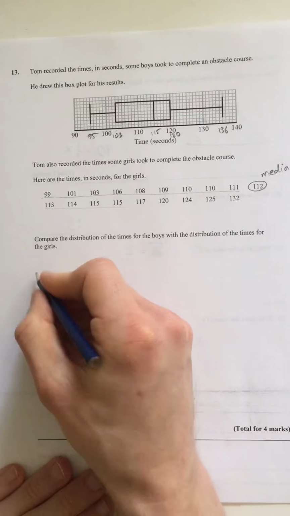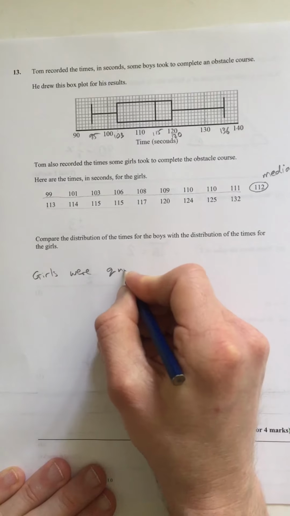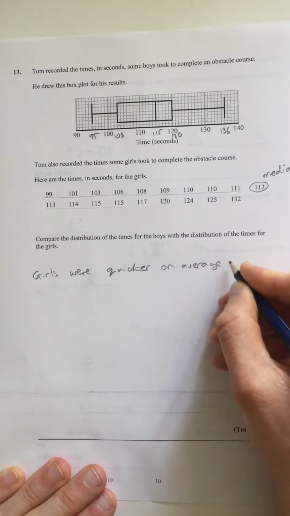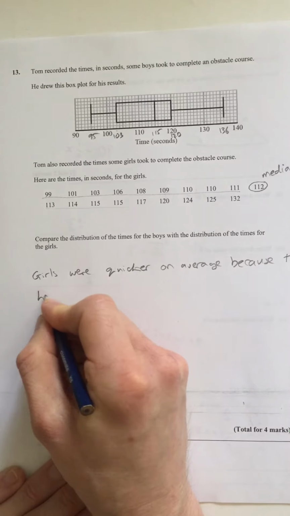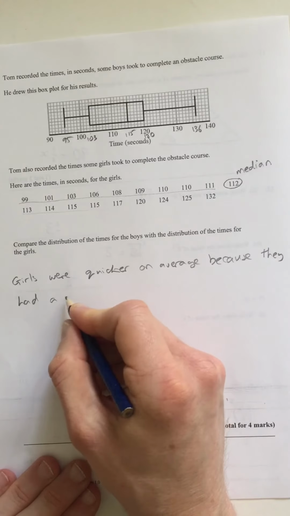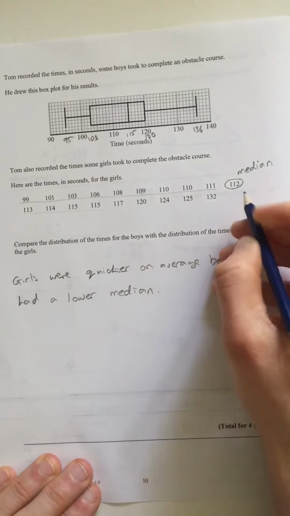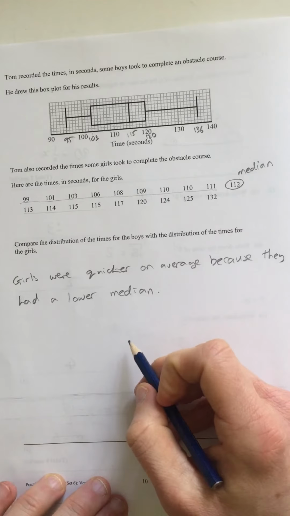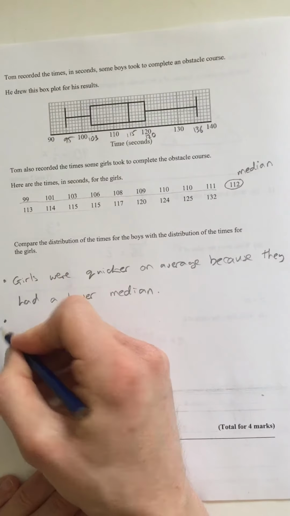So I can say the girls were quicker on average because they had a shorter or a lower median. They had a median of 112, the boys' average was 115, so the girls were lower on average. So that's going to get me some of the marks.